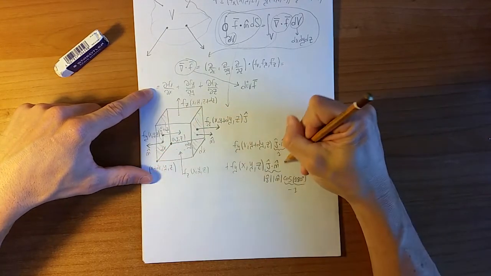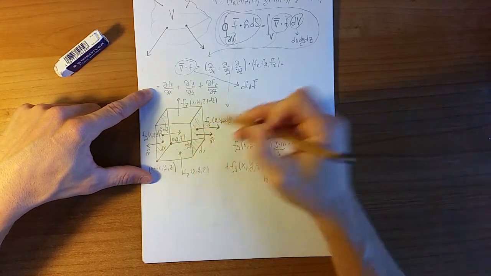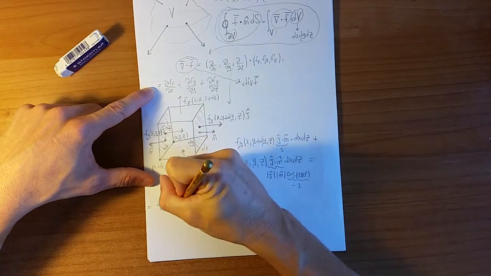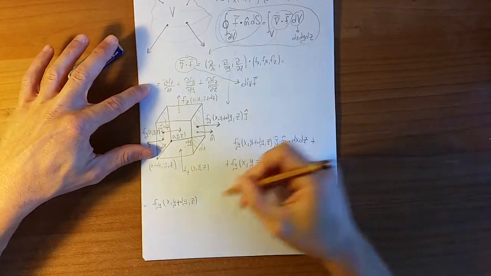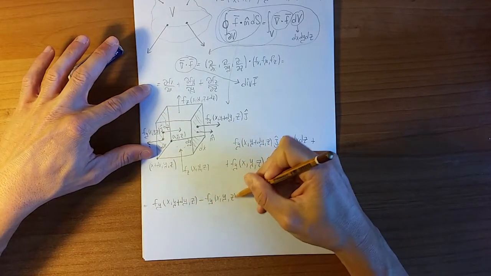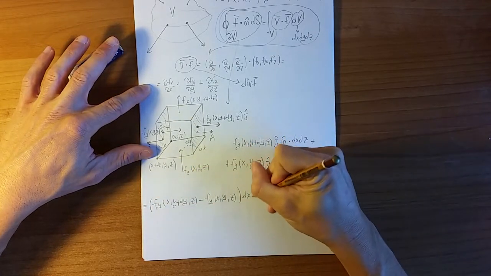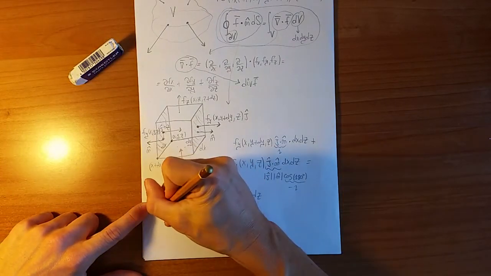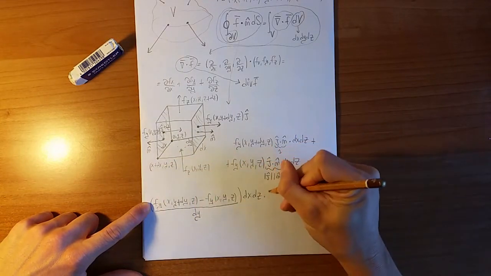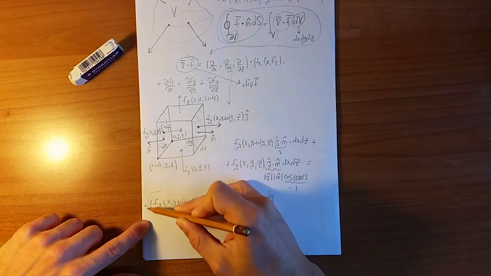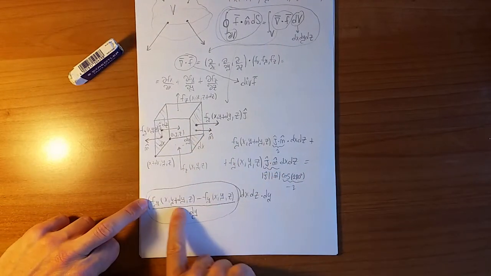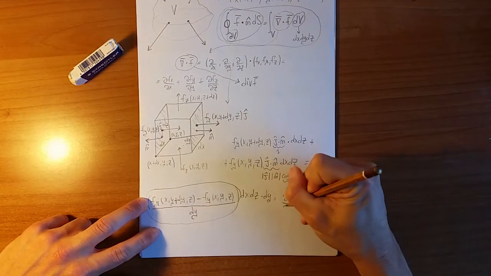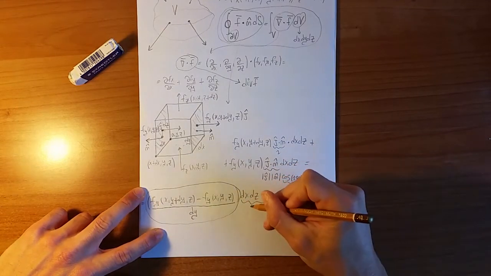And then we should also multiply by the same thing, because the area is the same for these two faces. So it's dx dz. And this is equal to fy of (x, y plus dy, z) minus fy of (x, y, z) times dx dz. Now take a look at this. This expression is very similar to the definition of derivative. If we divide this by dy and multiply obviously by dy, we get the same expression, right? But what is this? This is just the derivative of fy calculated at the point x, y, z with respect to y. So this is equal to dfy over dy times the element of the volume, which is dv.